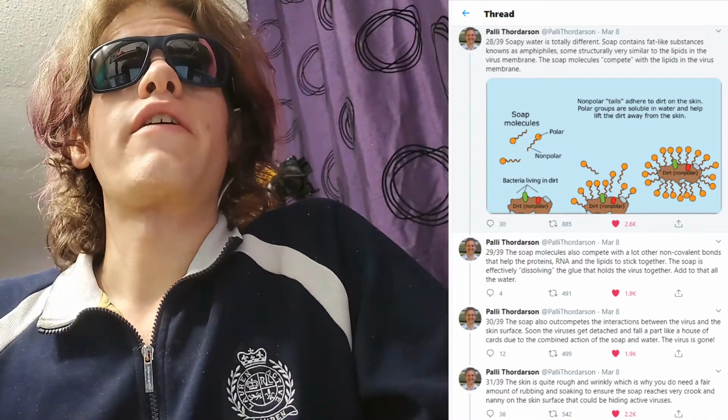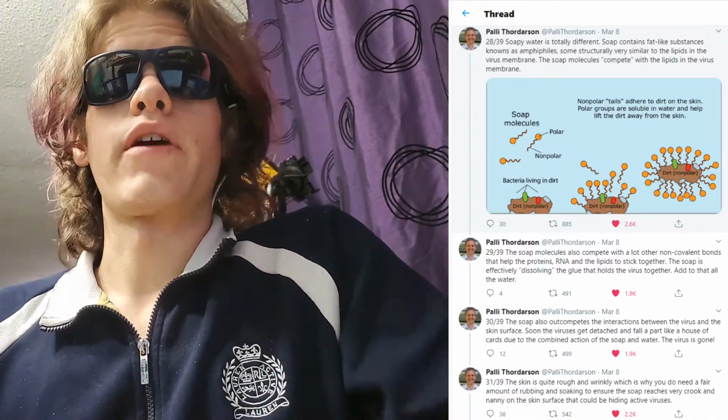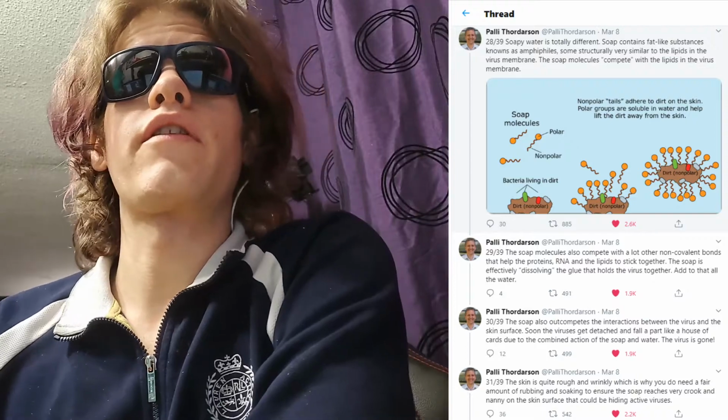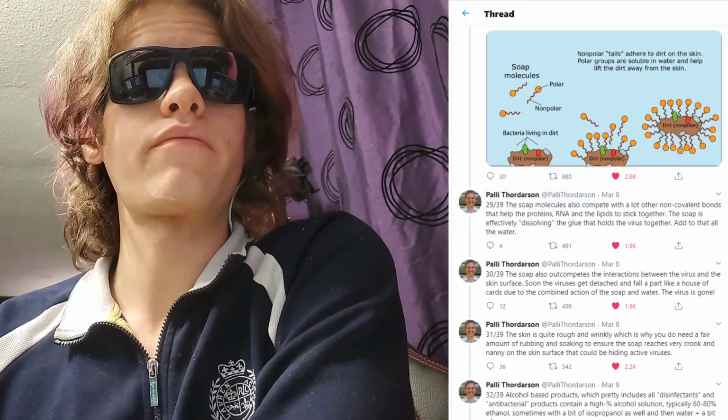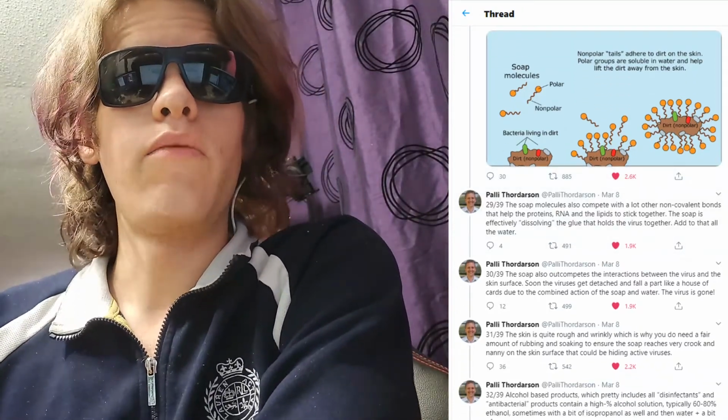Some are structurally very similar to the lipids in the virus membrane. The soap molecules compete with the lipids in the virus membrane. The soap molecules also compete with a lot of other non-covalent bonds that help the proteins, RNA, and lipids stick together. The soap is effectively dissolving the glue that holds the virus together. Add to that all the water. The soap also outcompetes the interactions between the virus and the skin surface.